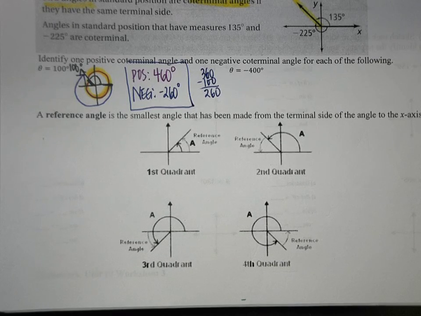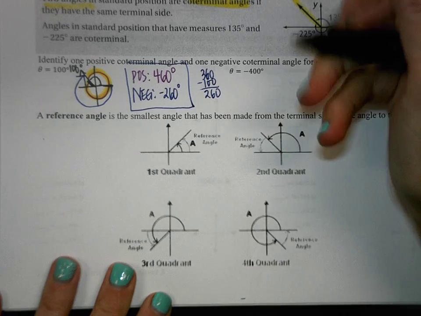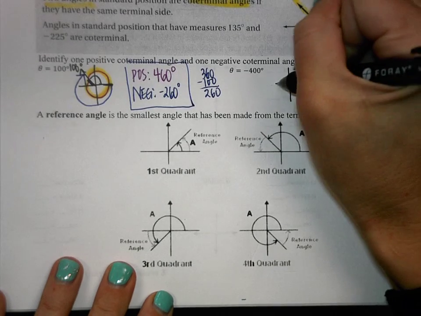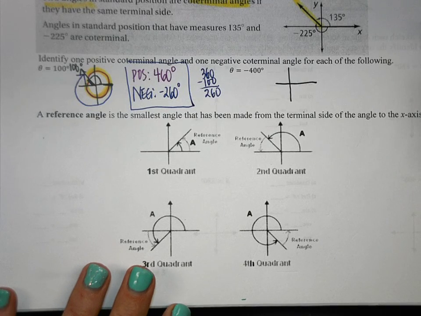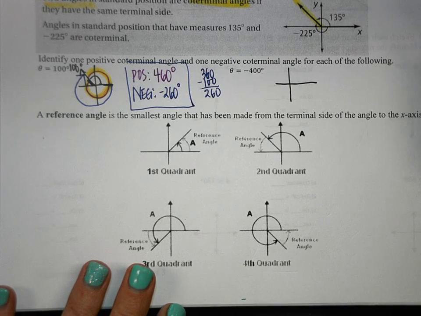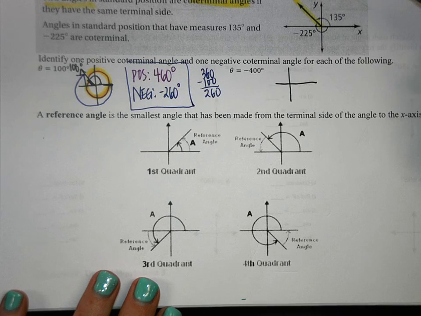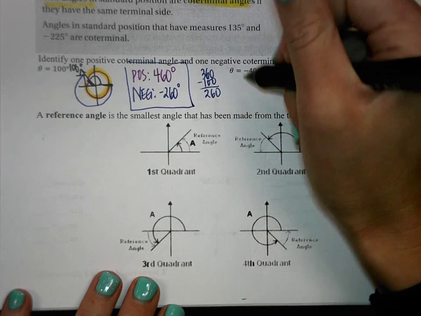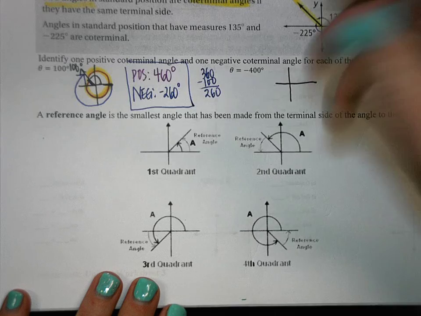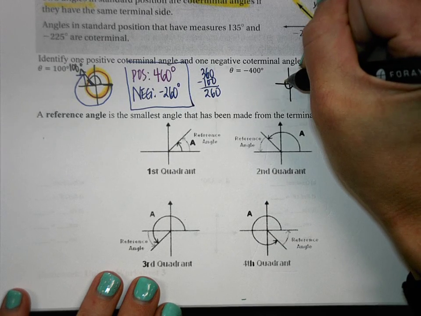So we're going to try another one. We're going to see if we can do this. Here on this one, negative 400 degrees is our first angle. Where will that end? Which quadrant? Very good, quadrant 1, because 400 is going to go 360 all the way around.